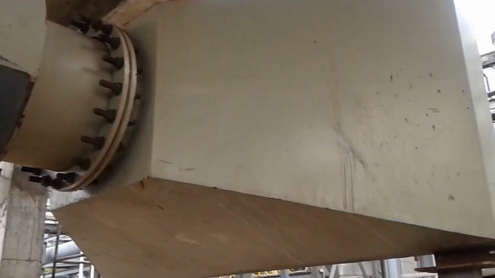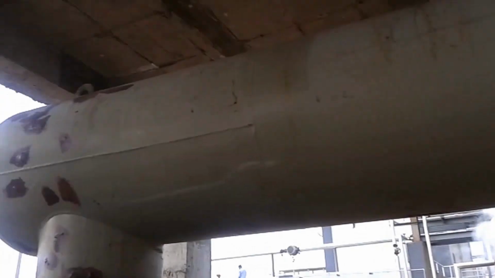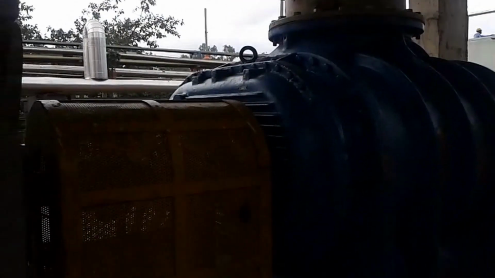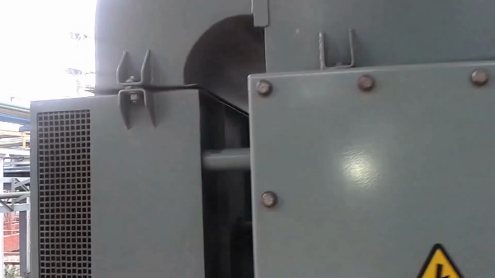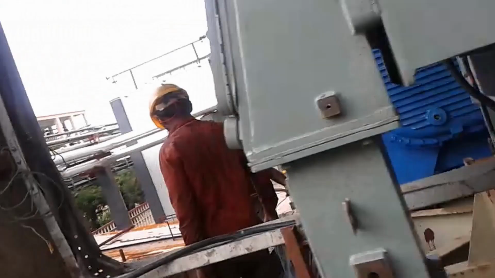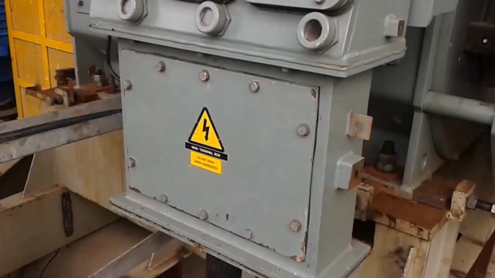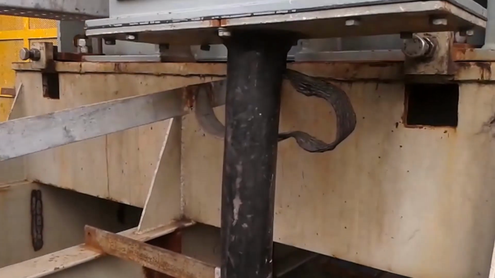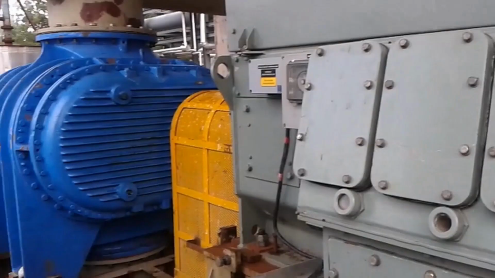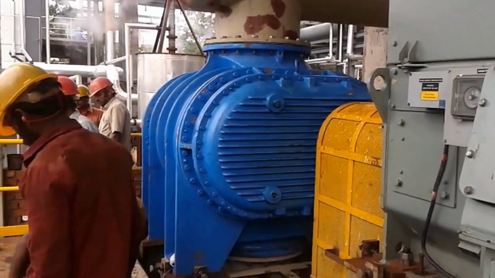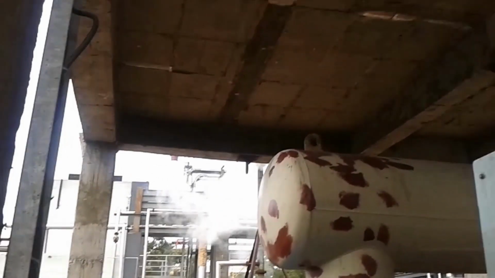Here the air is sucked and compressed and blown to the furnace for combustion. 6.6 kV power supply is given to drive the motor, and the cable is entering like this. Proper earthing is done for safety.